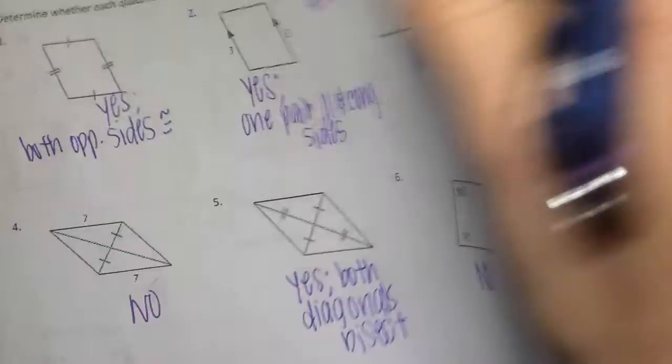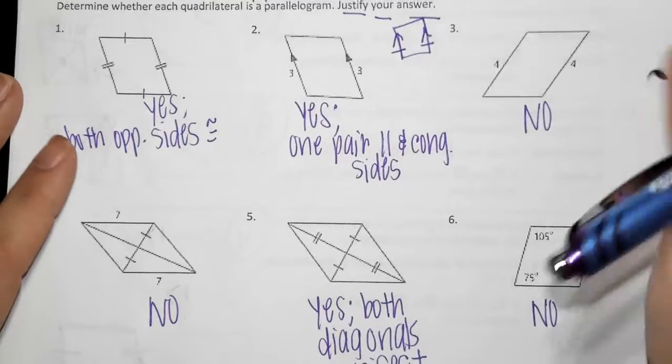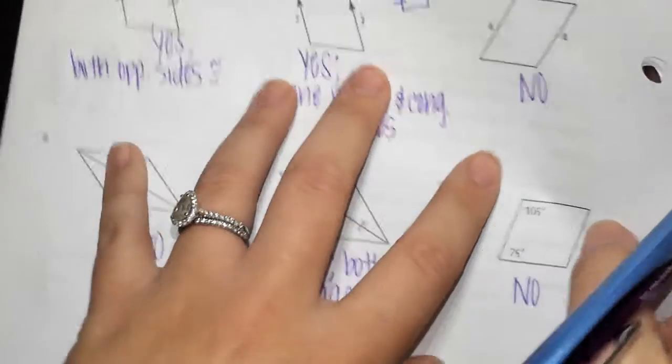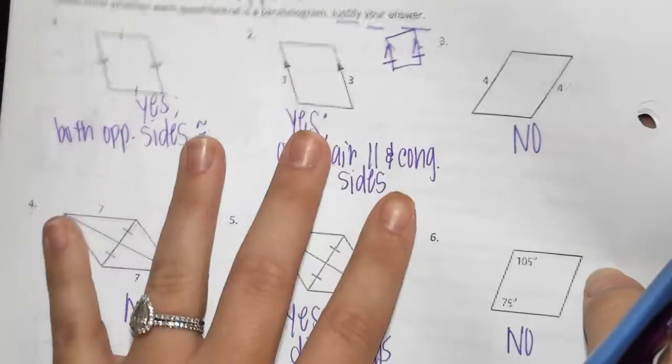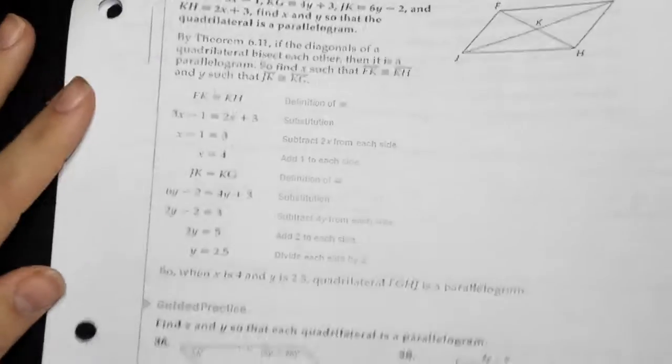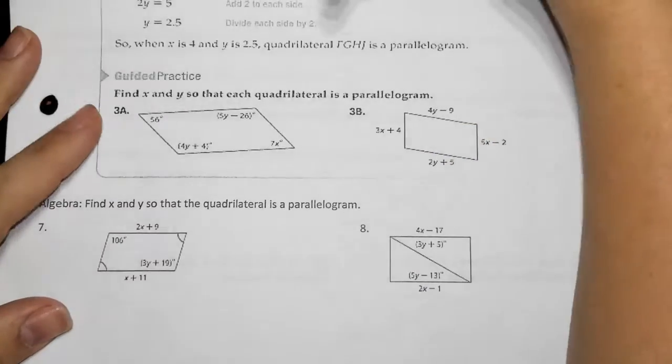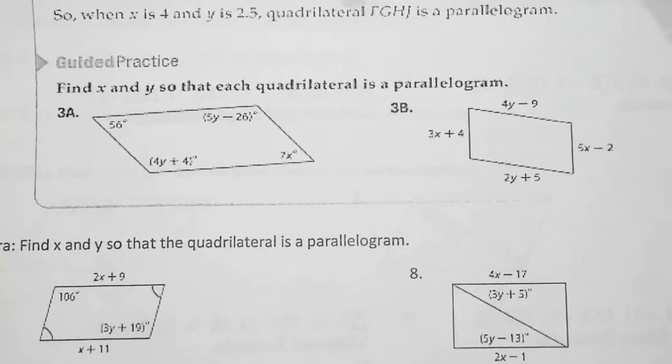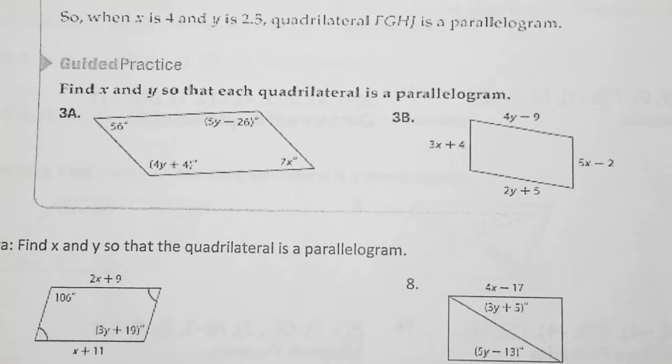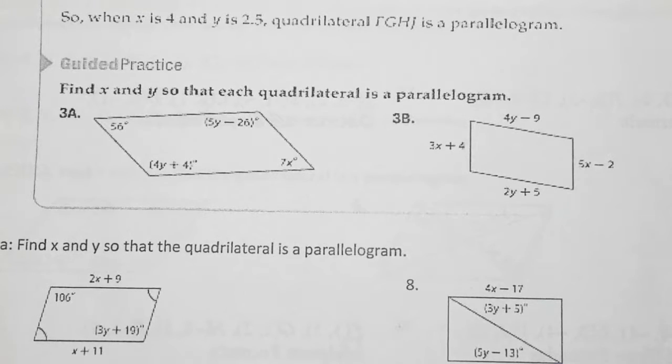Okay, so from this chapter, you need to remember those tests, okay? Because on your test, it'll look just like this. On your test on Thursday, there'll be scenarios just like this. And you have to know whether they pass or fail. Okay, so in this practice, we're saying we don't know if they are parallelograms. But if they were, this is what would happen.